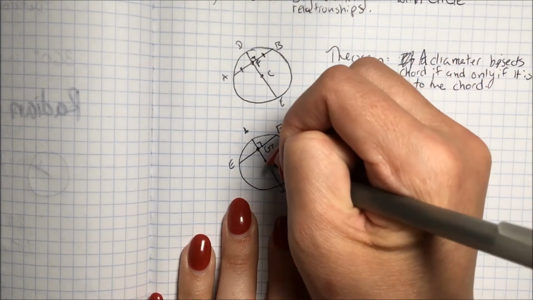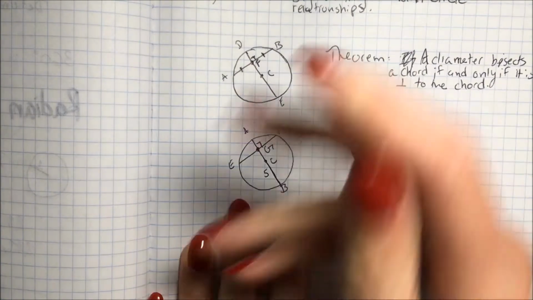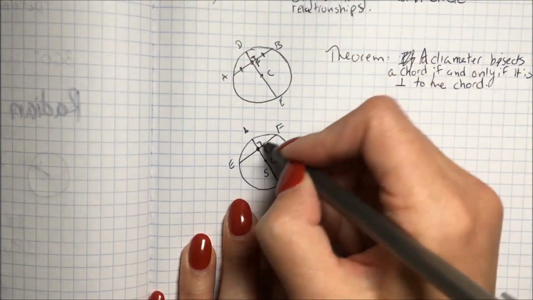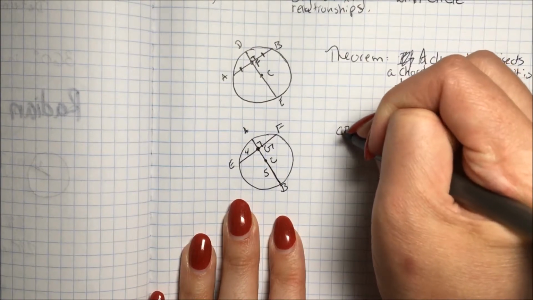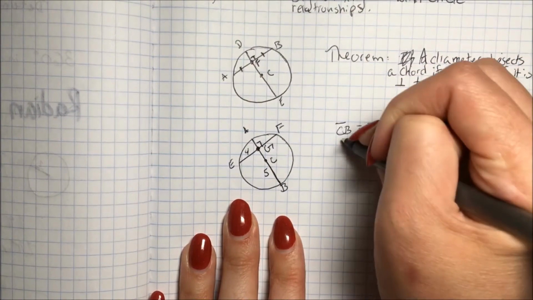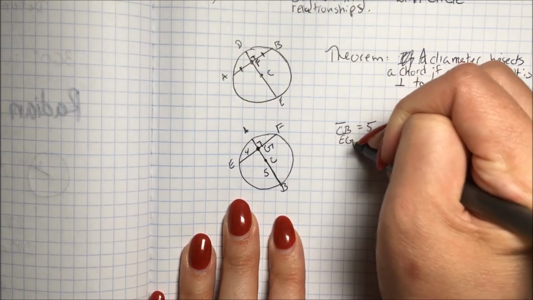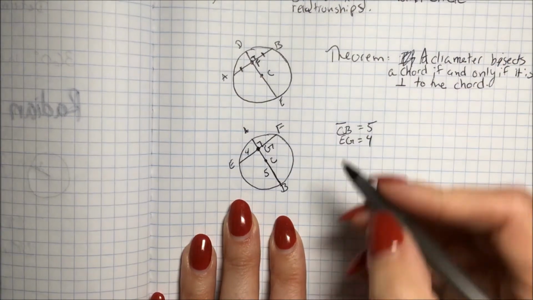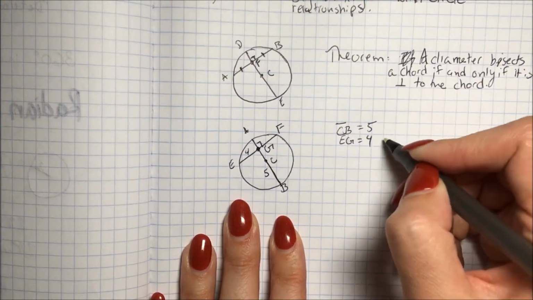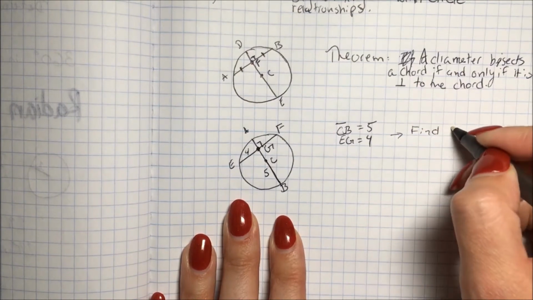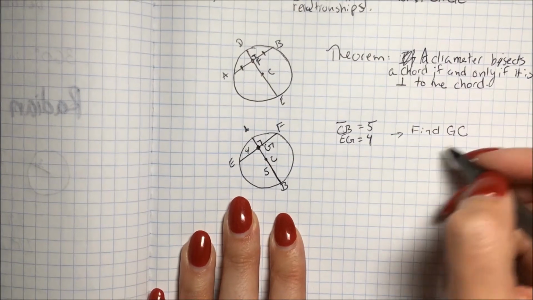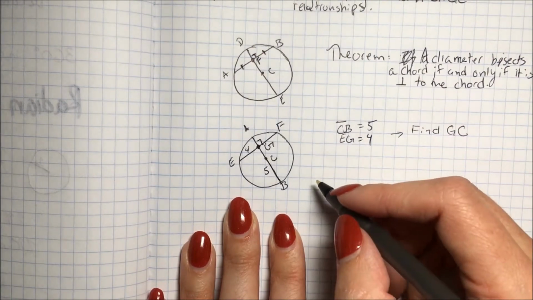I also know that CB is 5 and EG is 4. Find GC. So they want me to find the length of GC.